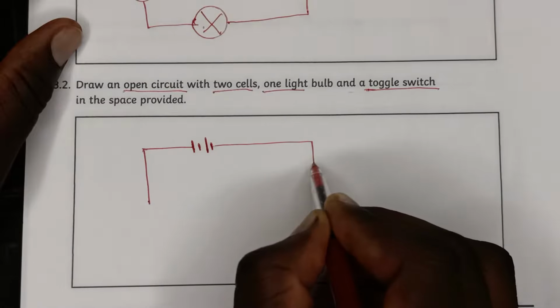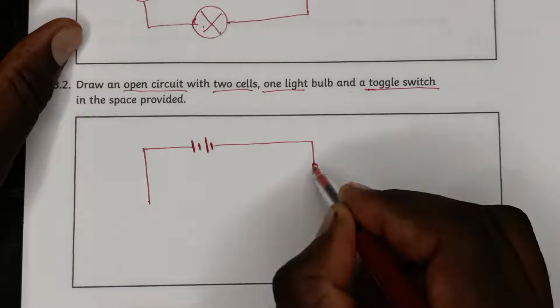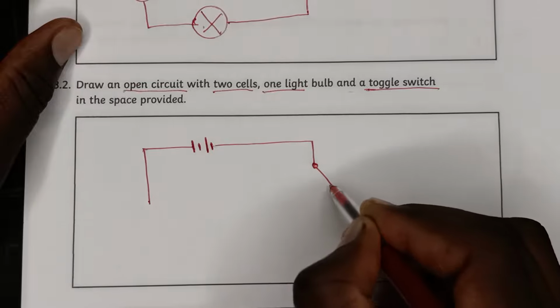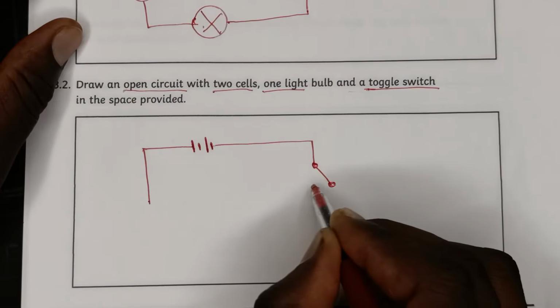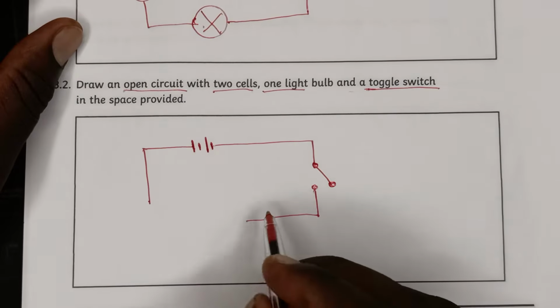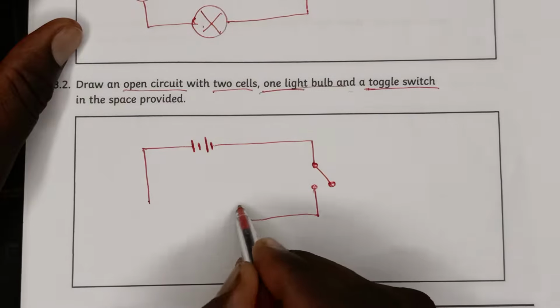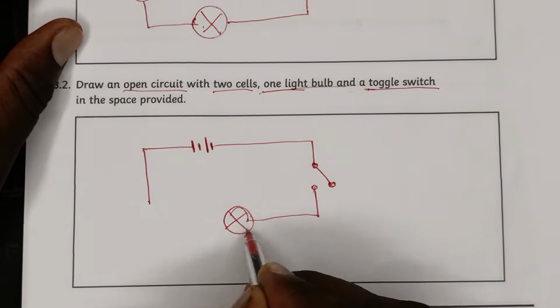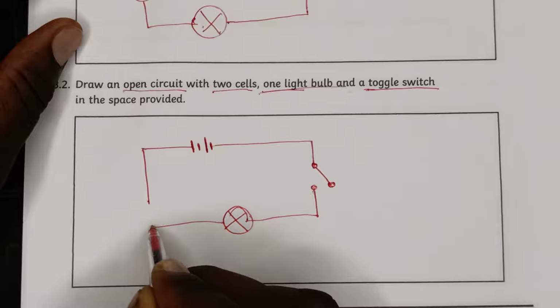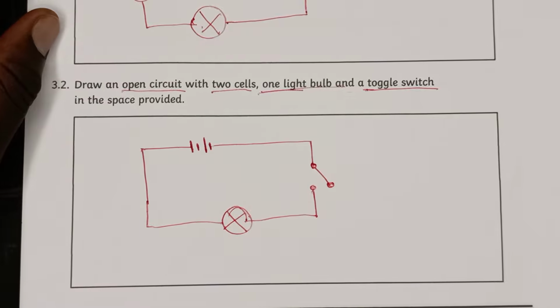Then we continue. Remember that they said it's an open switch. So our switch this time is open. So this is an open switch. And they say how many bulbs do they have? 1 light bulb. So it means 1 light bulb. So this is the correct circuit that they are looking for.